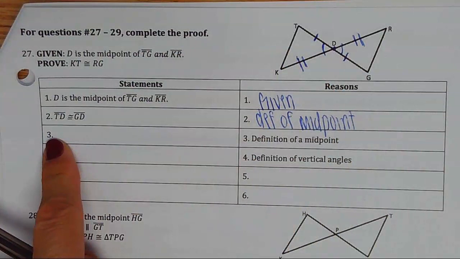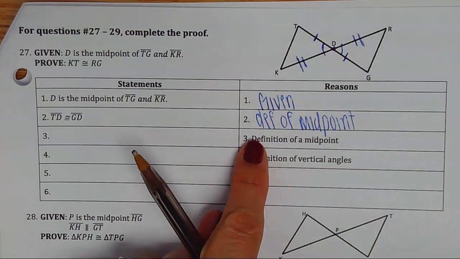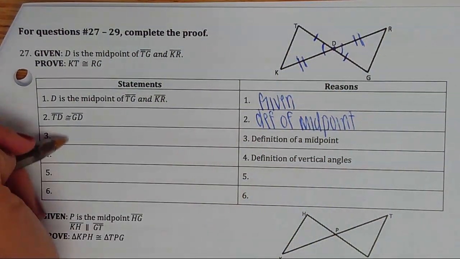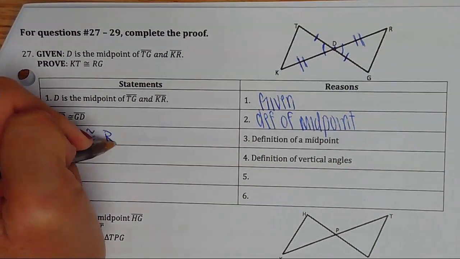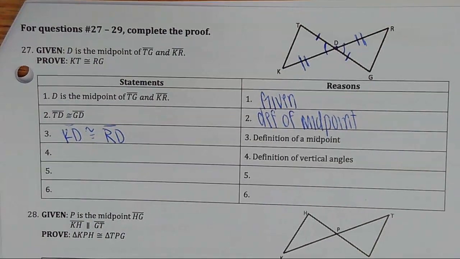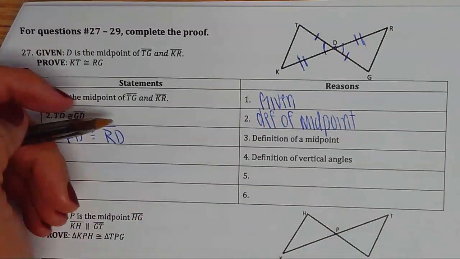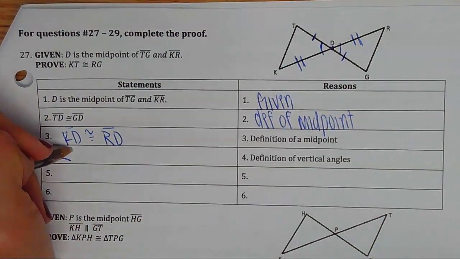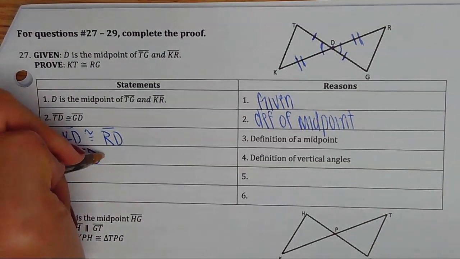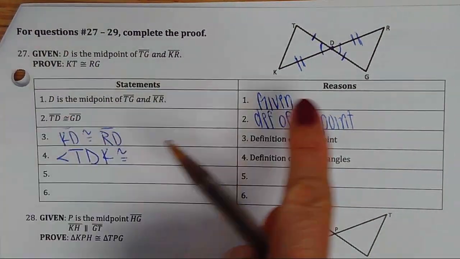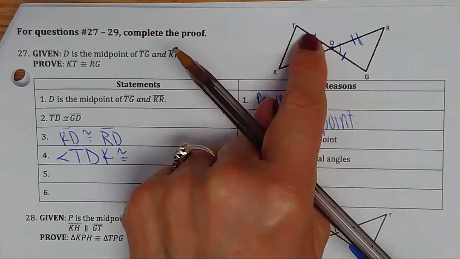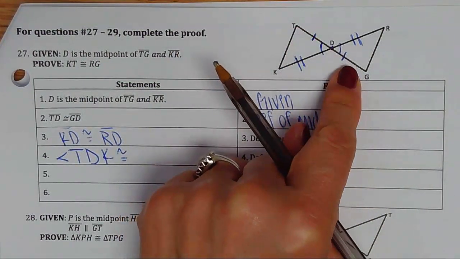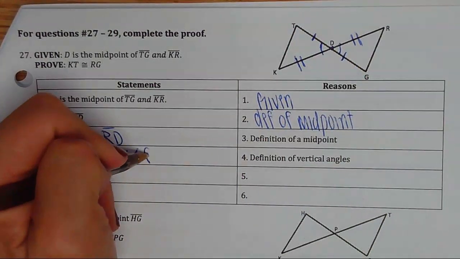Then I'm going to look over here. It says definition of a midpoint again, so I'm going to say KD is congruent to RD. And then definition of vertical angles, so I'm going to say angle TDK is congruent to angle GDR, right? Because these two sides are congruent, so I've got to follow that same order.